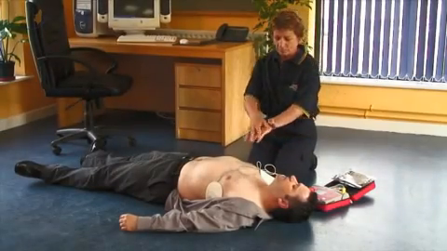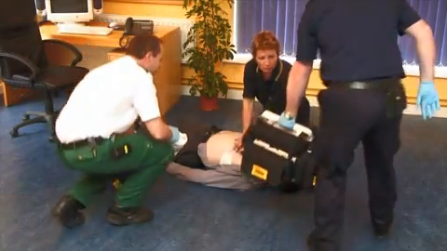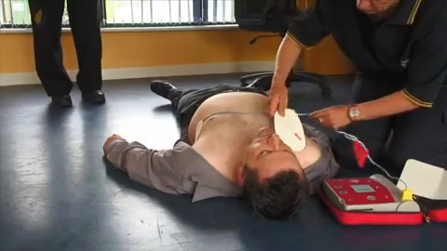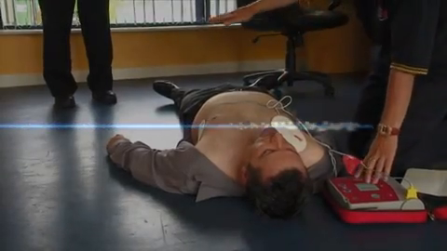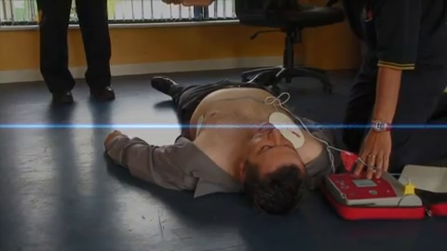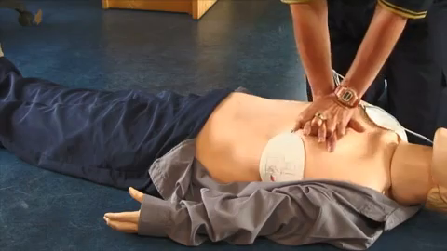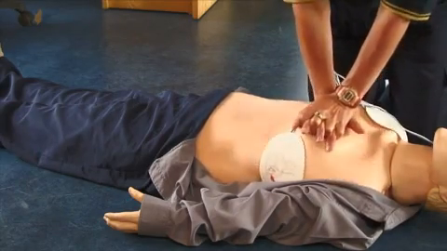One shock is given, followed by 2 minutes of CPR. Repeat this process until an appropriate practitioner arrives and takes over. A "No Shock Advised" prompt means that the AED was not able to detect a shockable rhythm. Commence CPR and continue for 2 minutes. Follow the voice prompts.